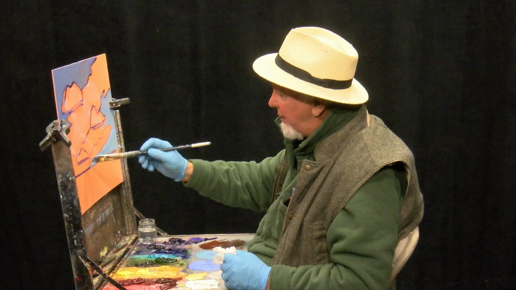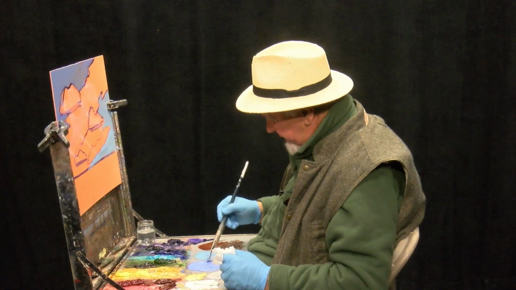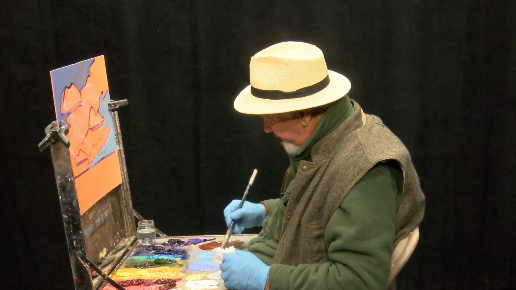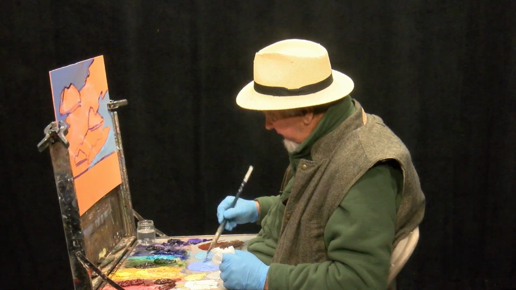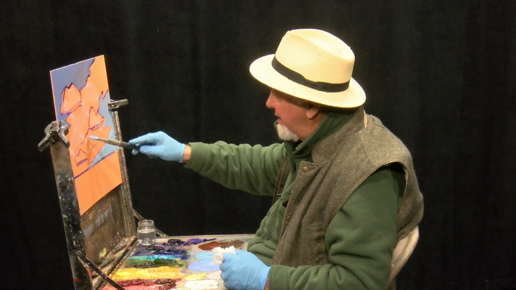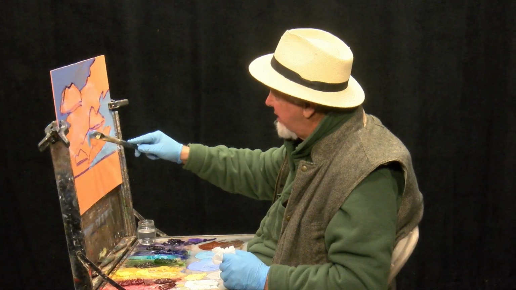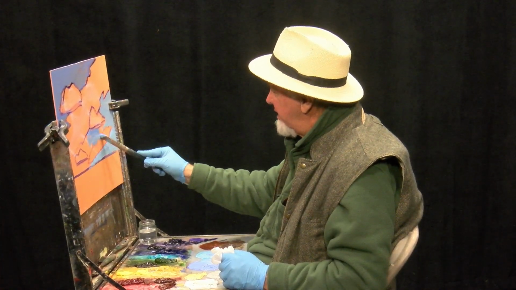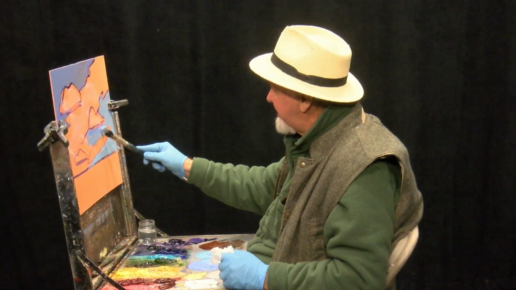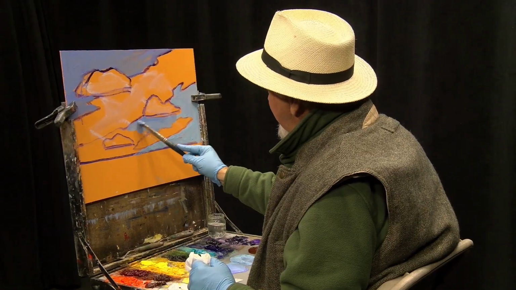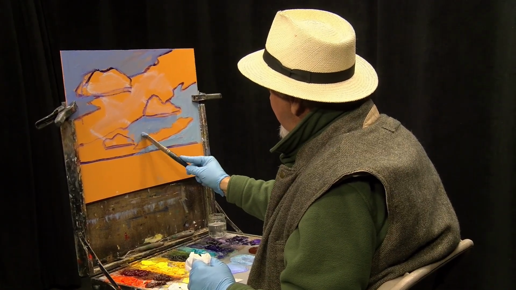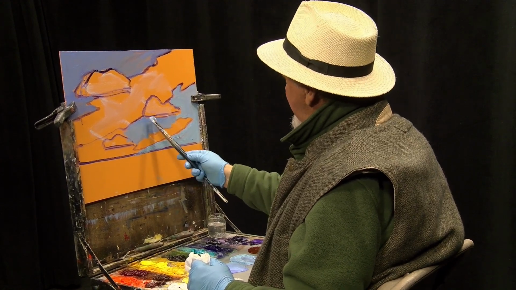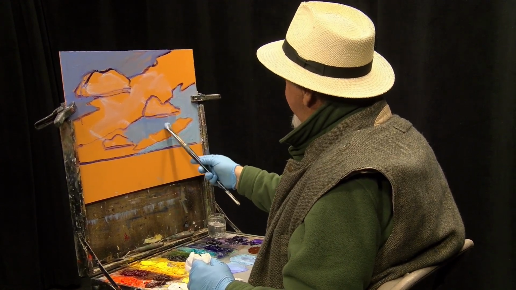Now this middle part here is going to be a combination of the two. So there's three sections, dark to lightest, and this one in between. And when you're doing the sky, you want the finished stroke to go up and down like this.